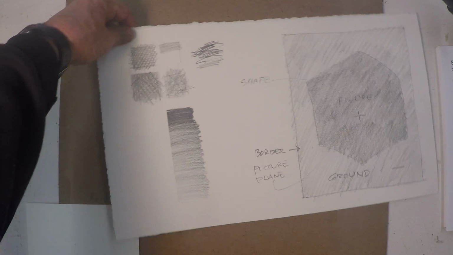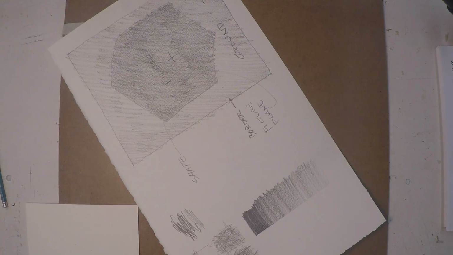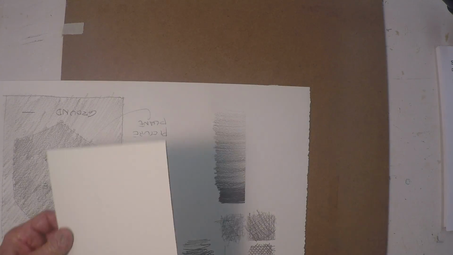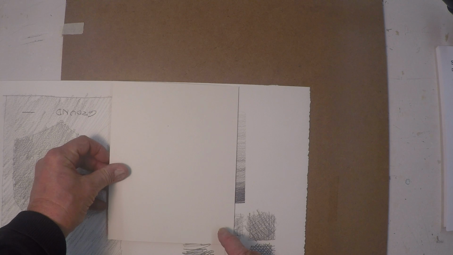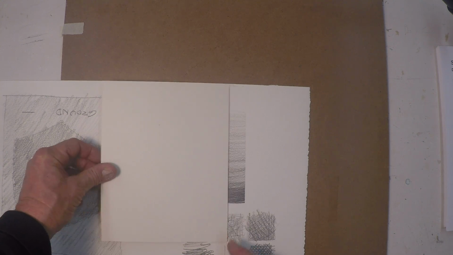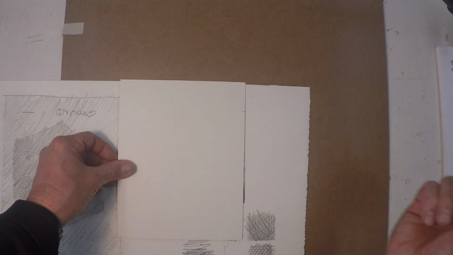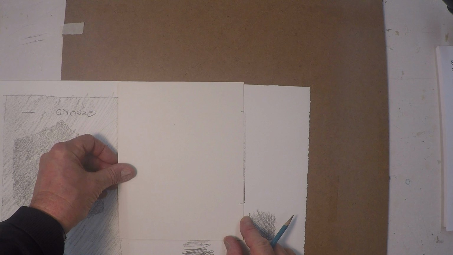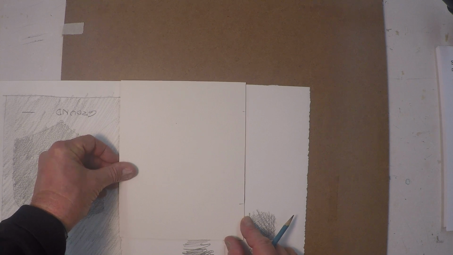I'm going to turn this upside down for a minute, because I'm right-handed. So what I'm going to do now is repeat this gradation of value. I want to make sure I get it in the right spot here. And I'm going to do the opposite. Now that's called a value reversal.